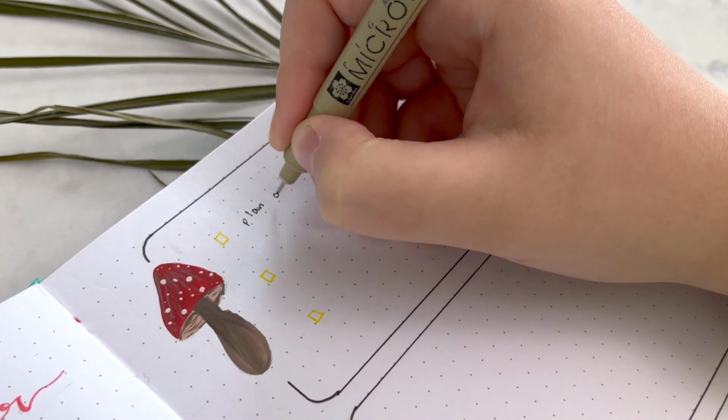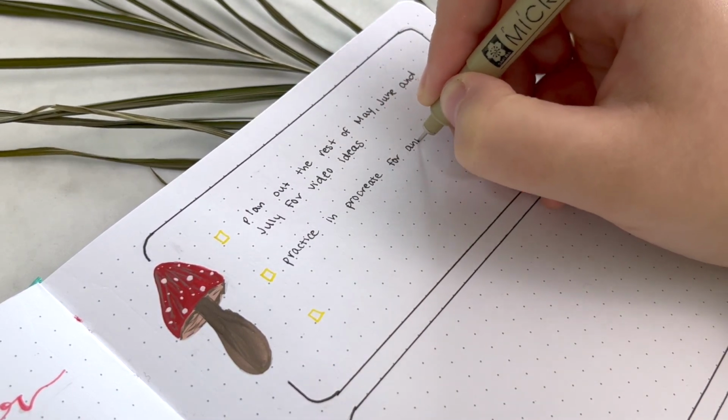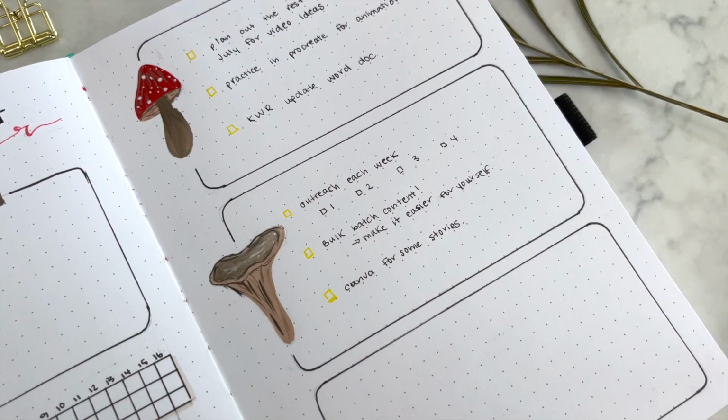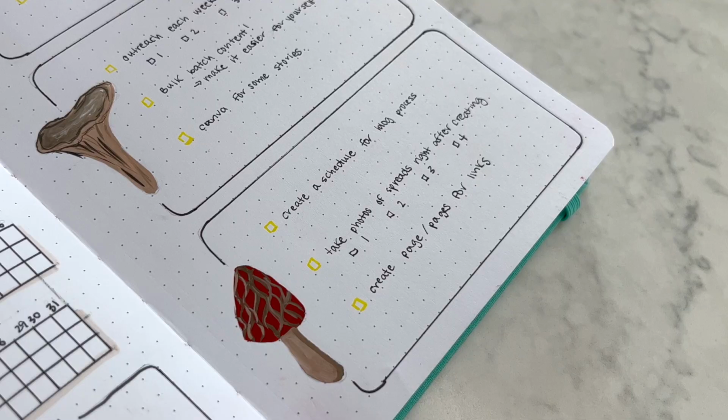I usually do about 3 tasks per month for each category that I'm looking at, both my YouTube, Instagram, and my blog. Of course, you don't have to do this. You can have 1, 2, 3 goals for the whole month, but I like to target around 3 per category because it roughly translates to about 2 goals per week.